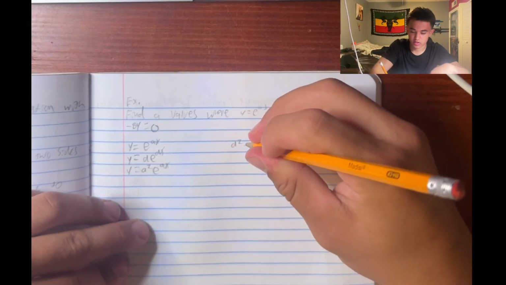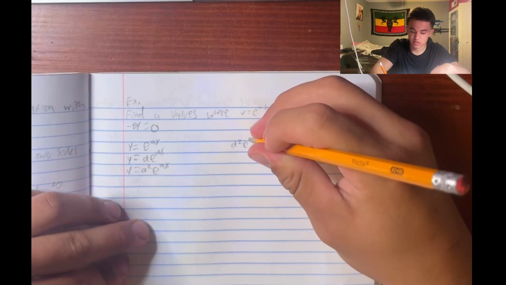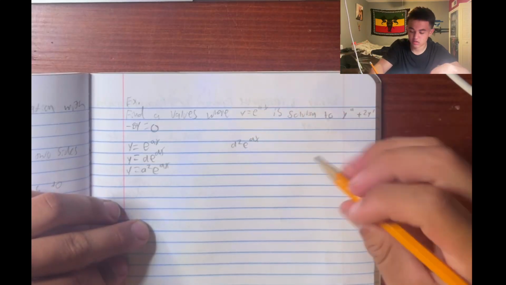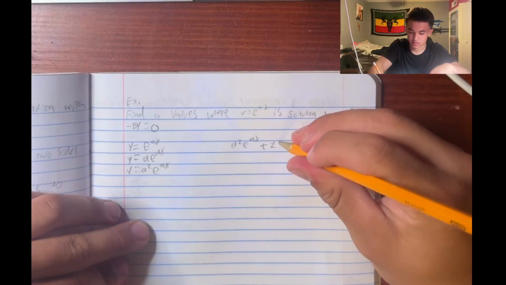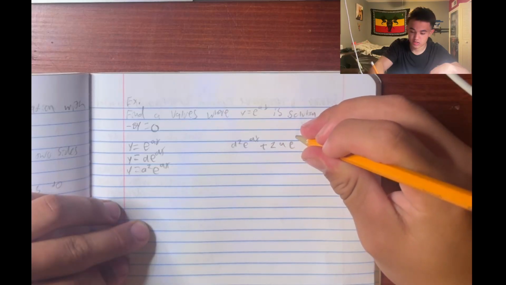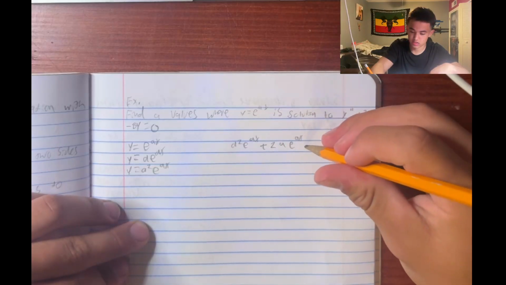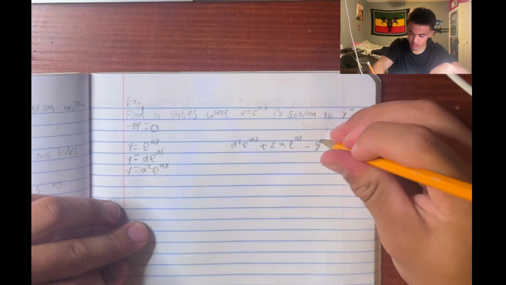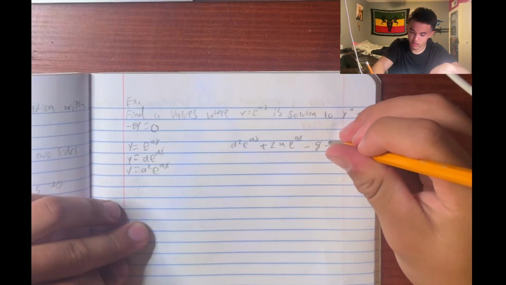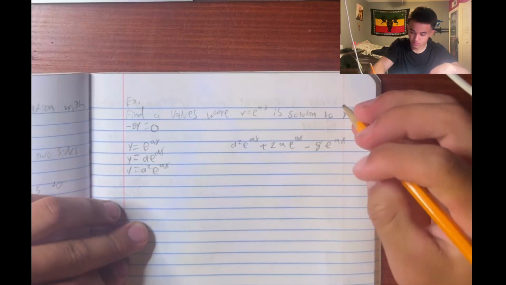So we've got a squared times e to the ax plus 2 times a e to the ax minus 8 times e to the ax.